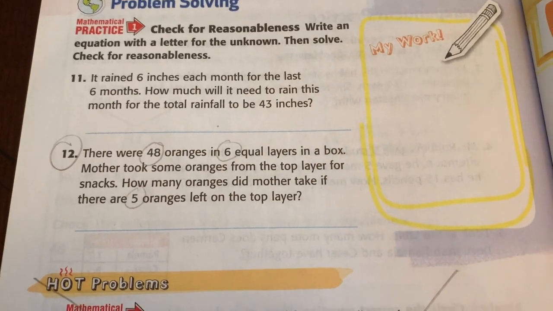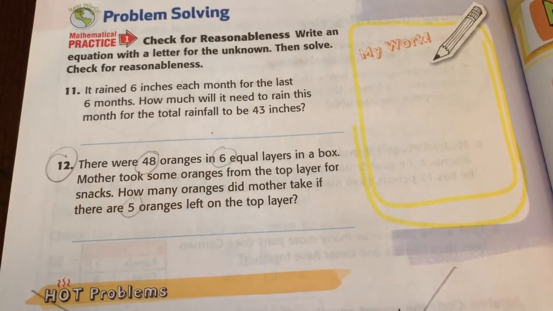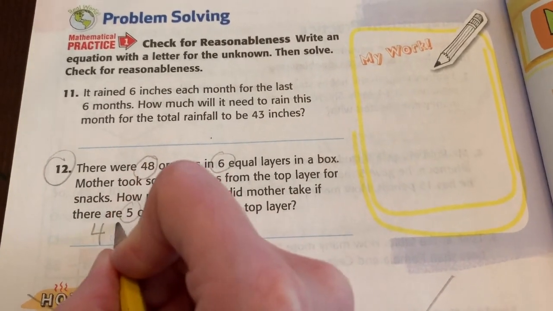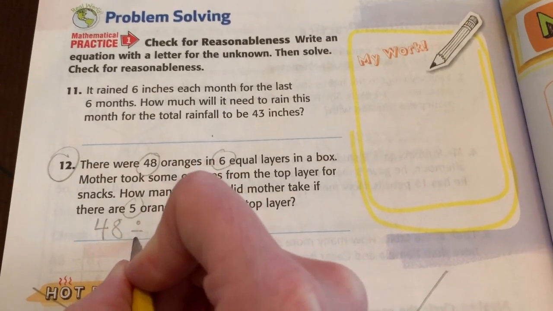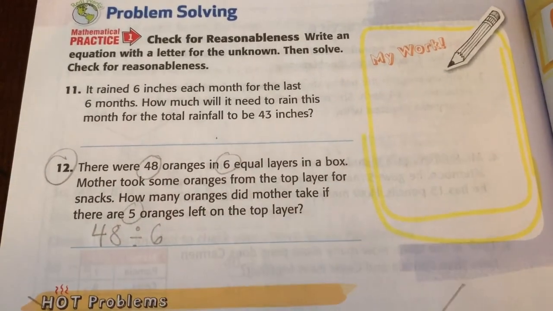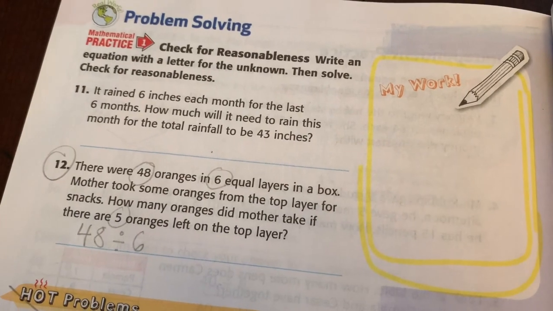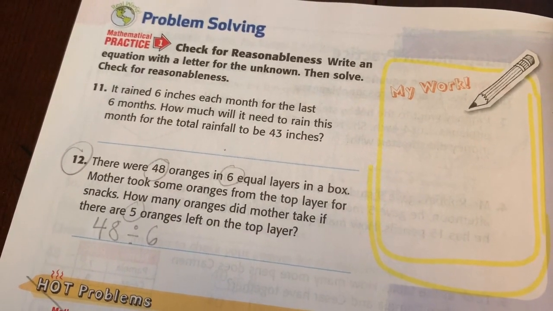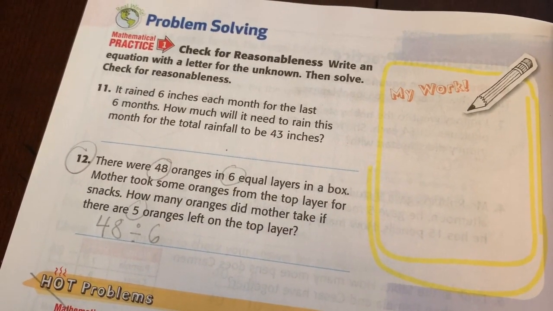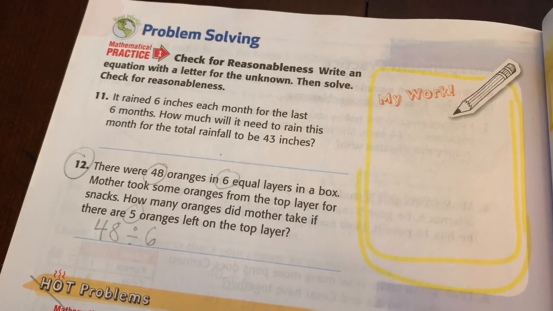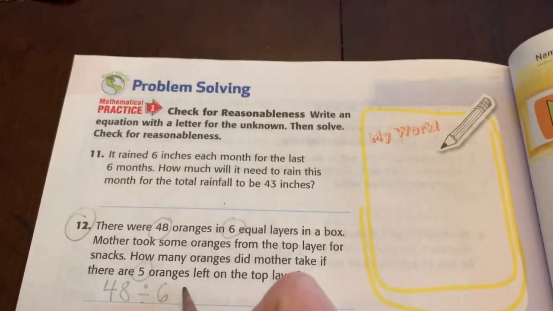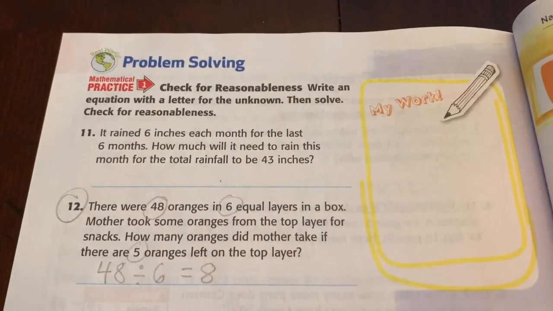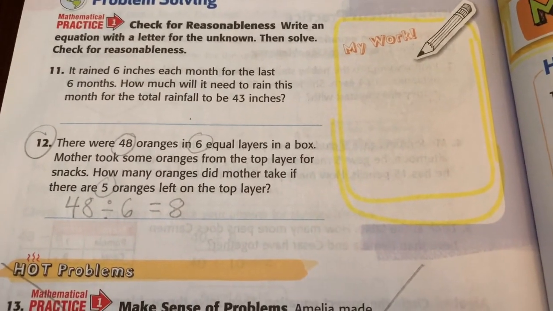Good. 48 oranges in 6 equal layers. That's telling us 48 divided by 6. 48 divided by 6 equals 8. Good.